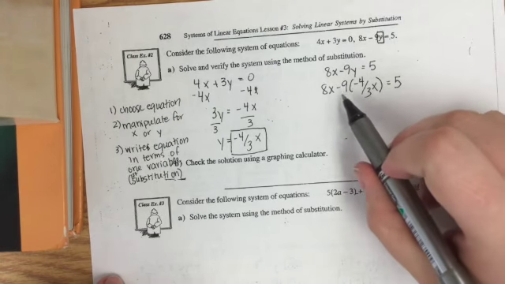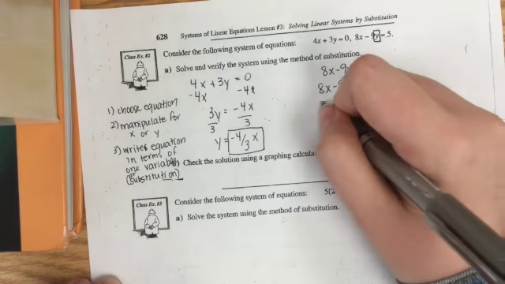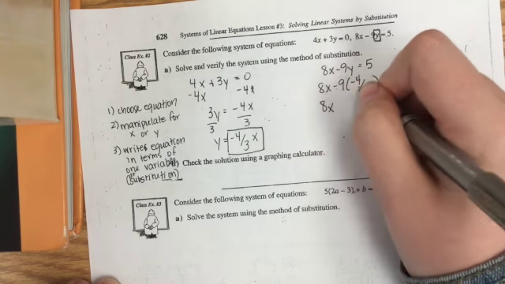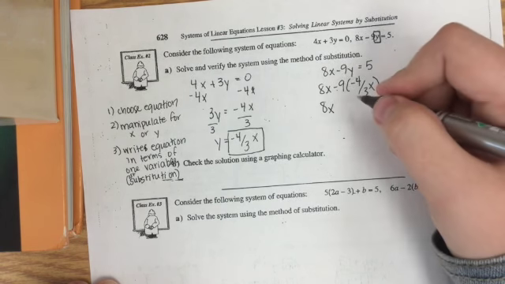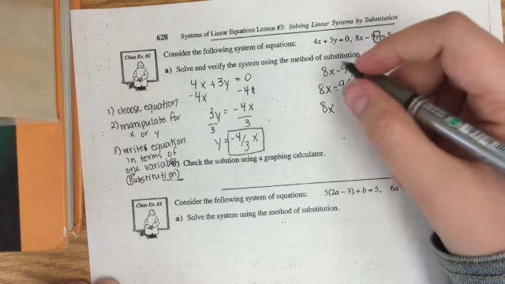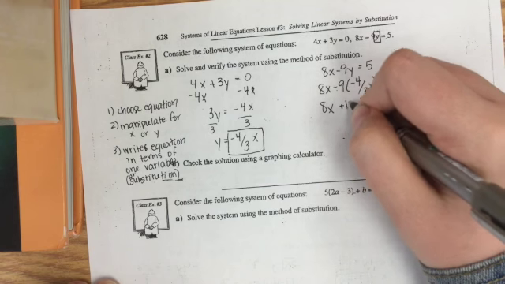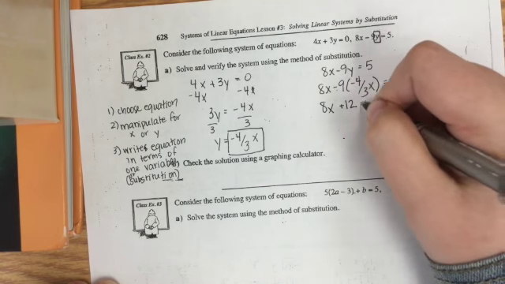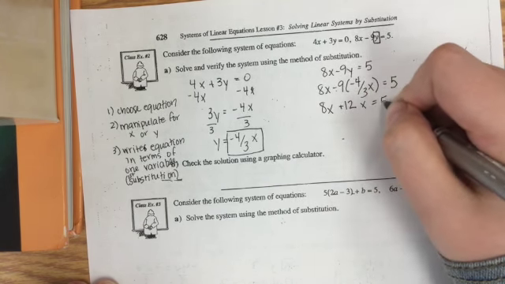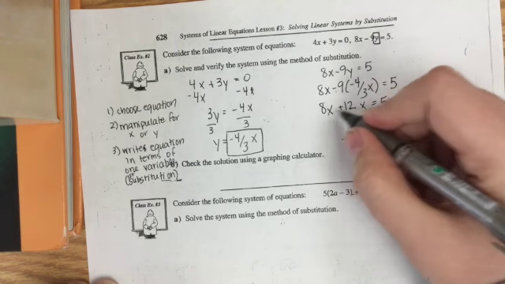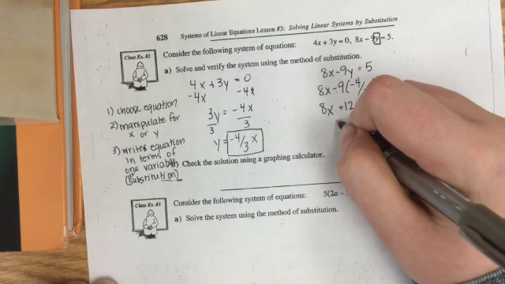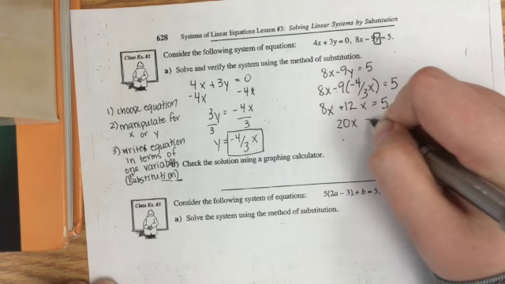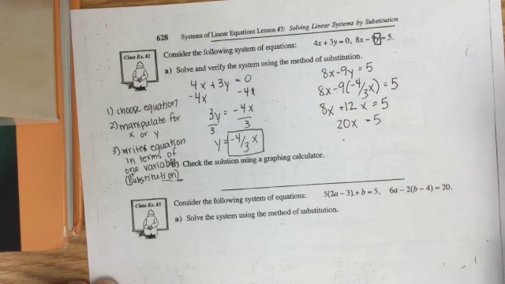And now I go ahead and simplify. So in this case, 8x, negative 9 times negative 4/3. So I might want to check that on my calculator, that negative 9 times negative 4/3 is positive 12x. That's equal to 5. And 8x and 12x are like terms. 8x and 12x would make 20x equal to 5.